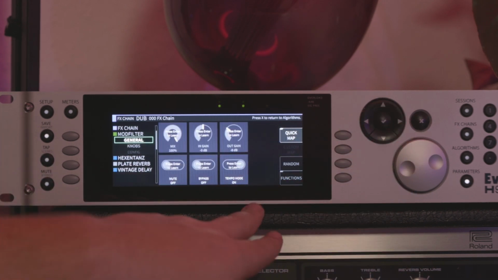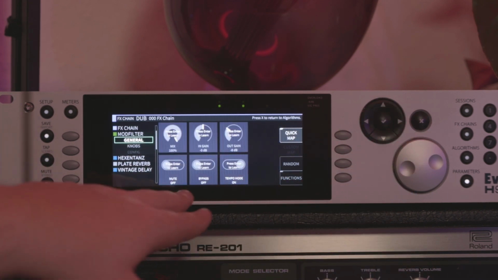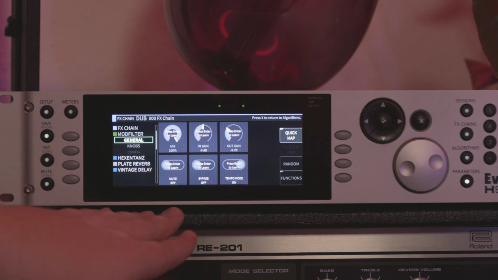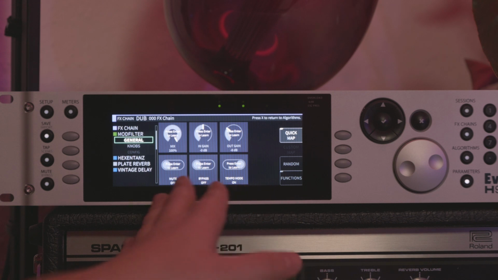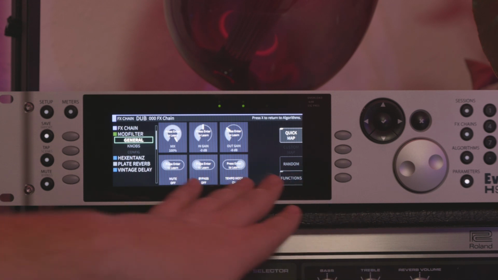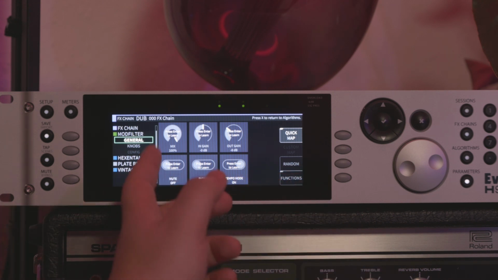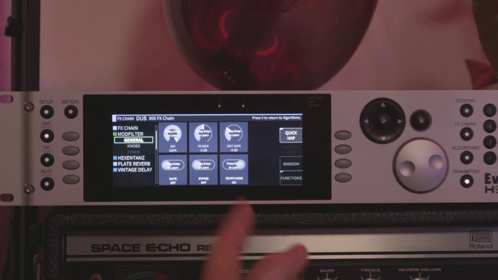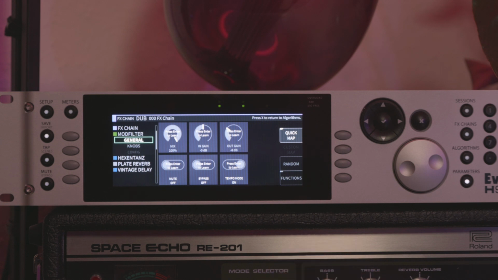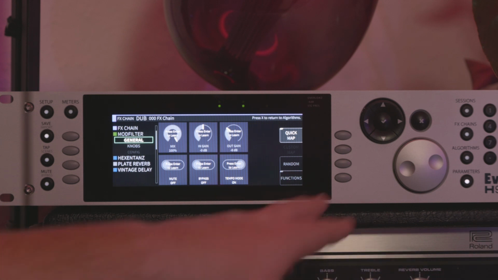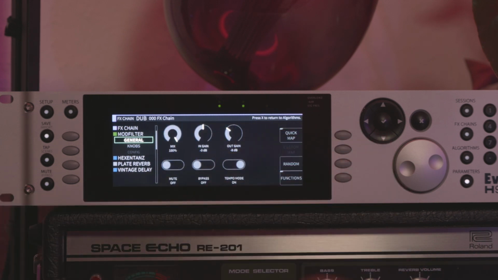What quick map does is open up a learn function, so you can learn a MIDI change or a MIDI control for the particular parameter that you can select here. That's really cool. If you have an external MIDI controller and you would like to map your effects, you can do that here in the quick map.